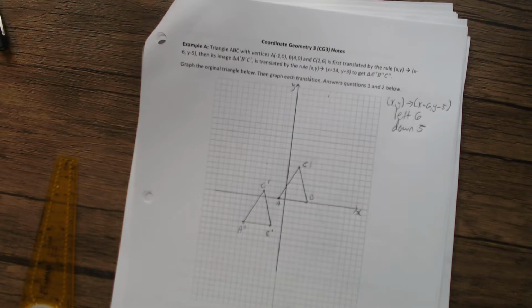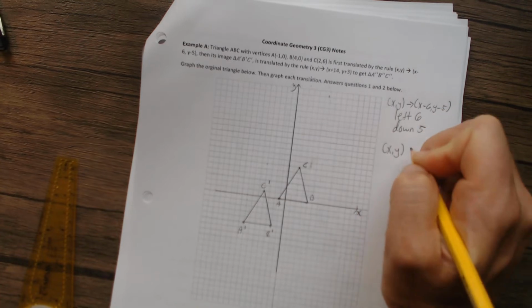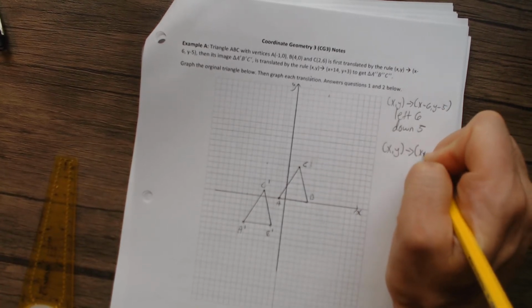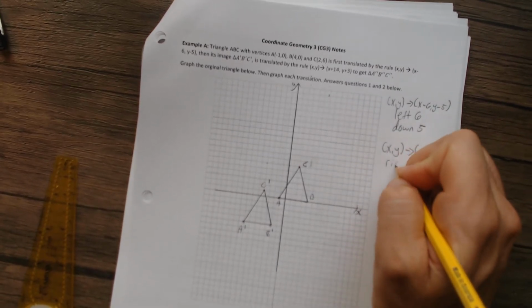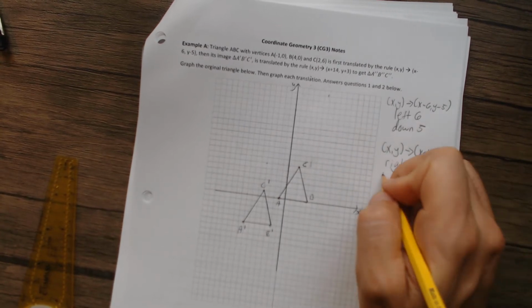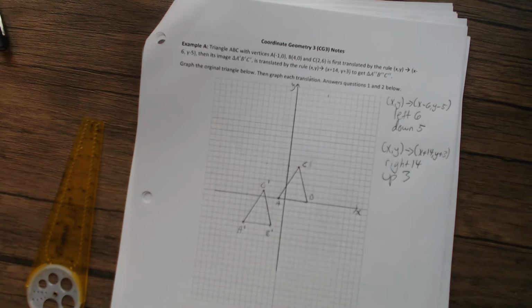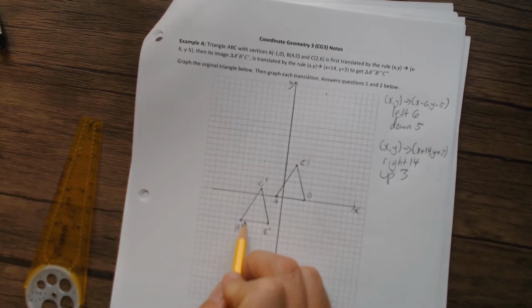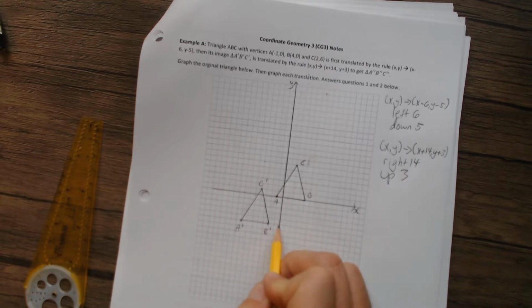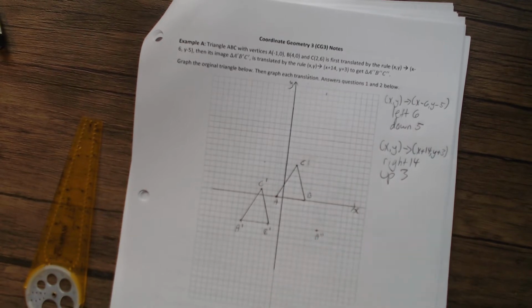Okay, and it says then it is going to be moved or translated by x plus 14, y plus 3. So this is to the right 14 and then up 3. Okay, so the right 14, that's a lot to count. So I'm going to start with A. 1, 2, 3, 4, 5, 6, 7, and then so that's 14, A double prime.